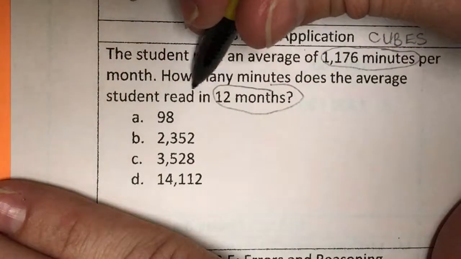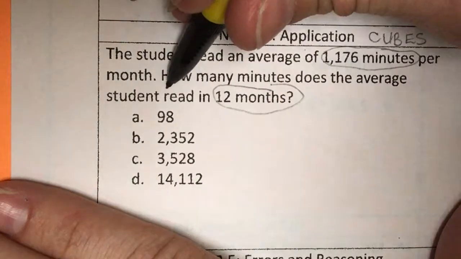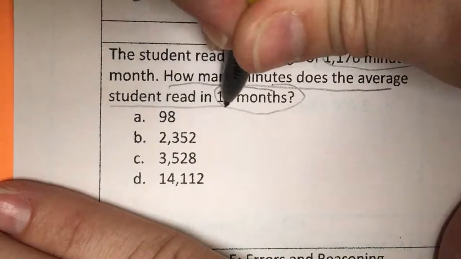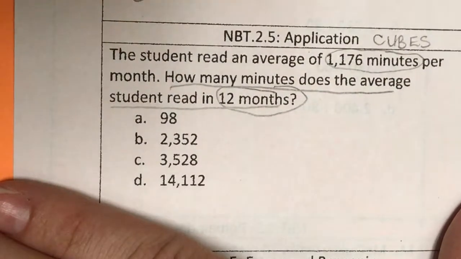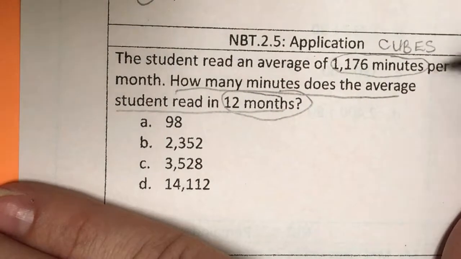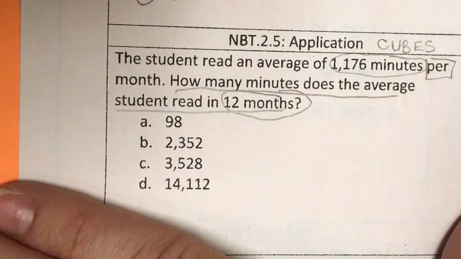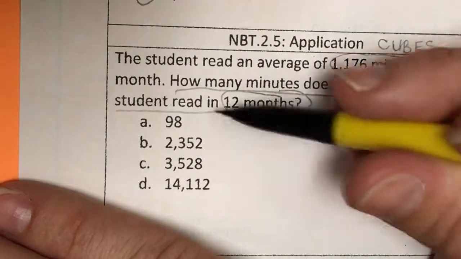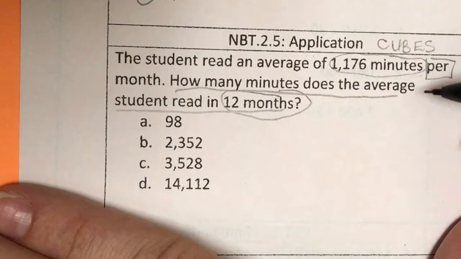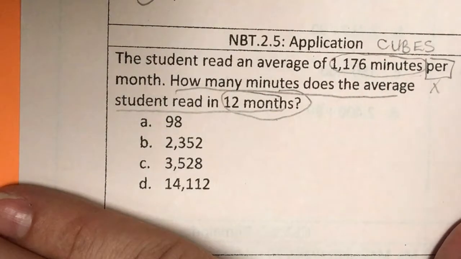U again is underline the question. The question is, how many minutes does the average student read in 12 months? B is to box. So per month kind of gives me an idea that this is how much she reads in 1 month, but I don't want to know 1 month. I want to know 12 months. So that is telling me that I will be multiplying.